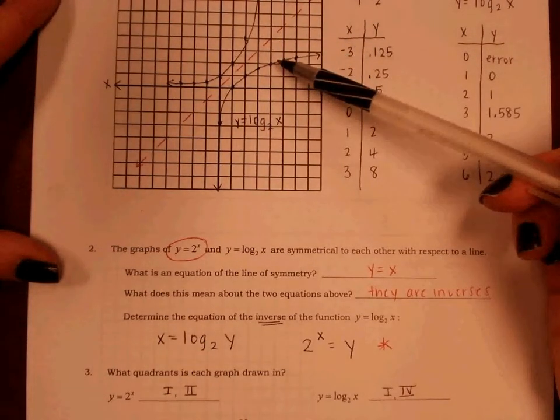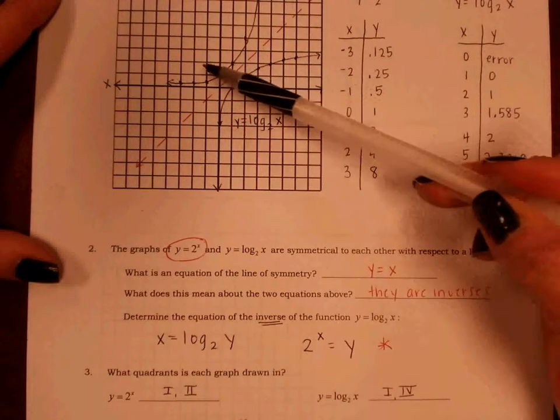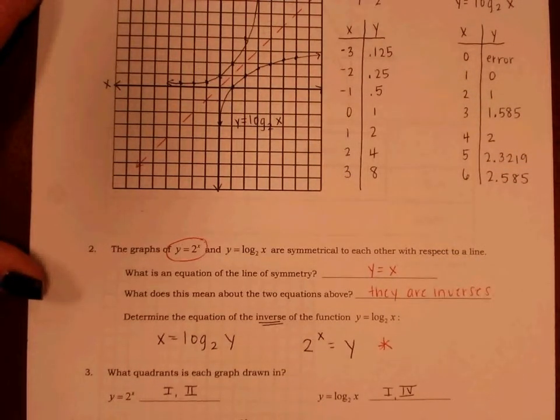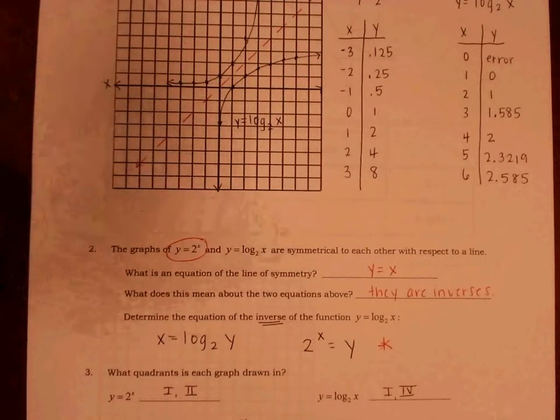Don't forget they go counterclockwise starting in the upper right-hand corner. So this is 1, 2, 3, and 4. For exponential functions and logarithmic functions in their most simple basic form, exponentials are always in quadrants 1 and 2, and logarithmics are always in quadrants 1 and 4.